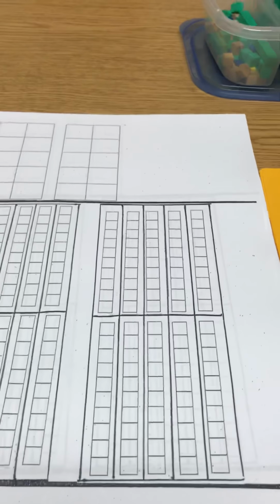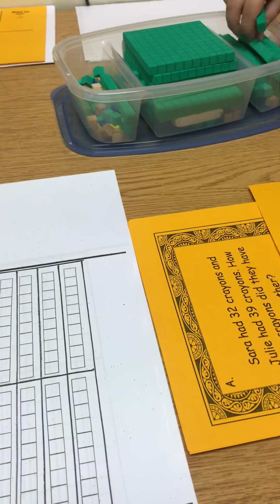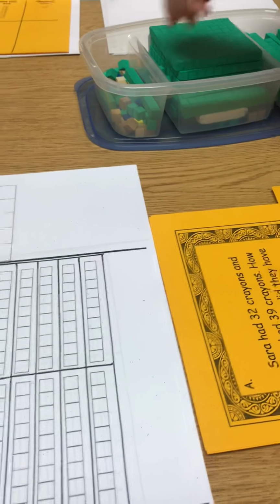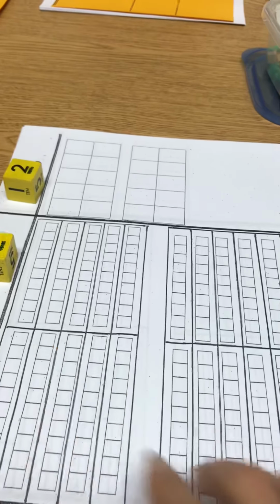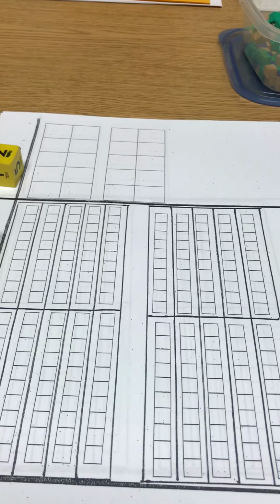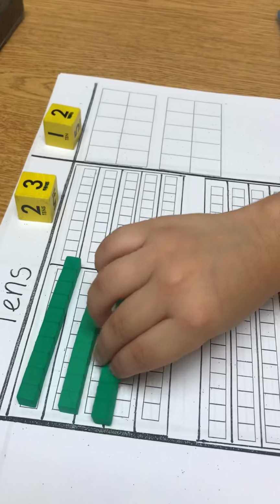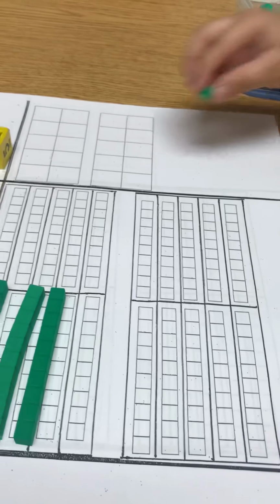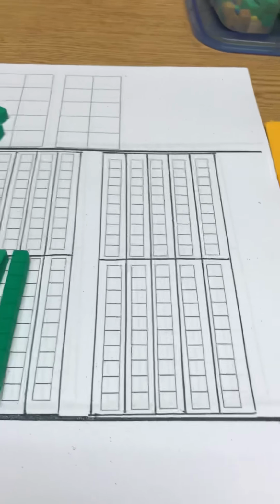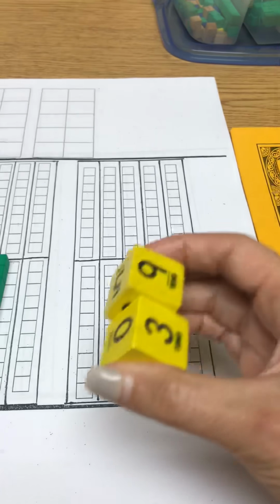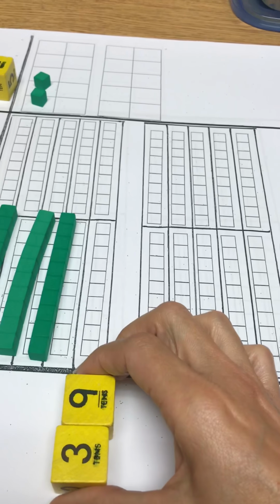Get your base 10 blocks and go ahead and represent the number 32. Okay, and go ahead and put them here. Because if you have 3 tens and 2 ones, it's gonna be 32. Okay. Now, should we represent the number 39? Yes. Go ahead and represent the number 39.